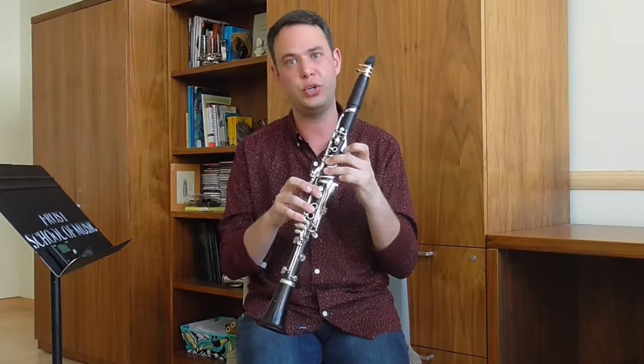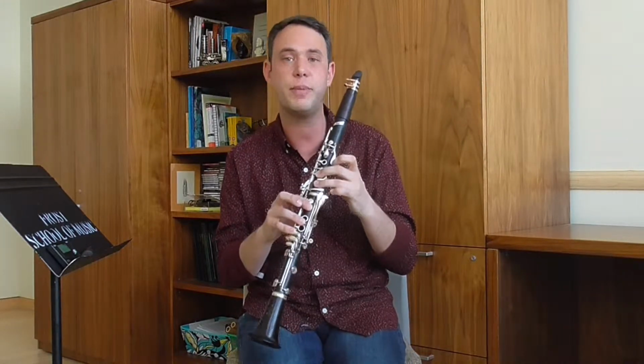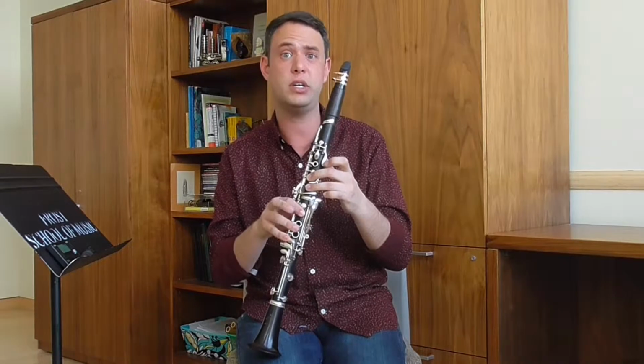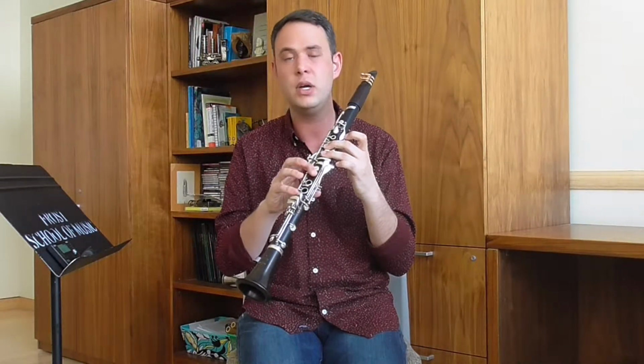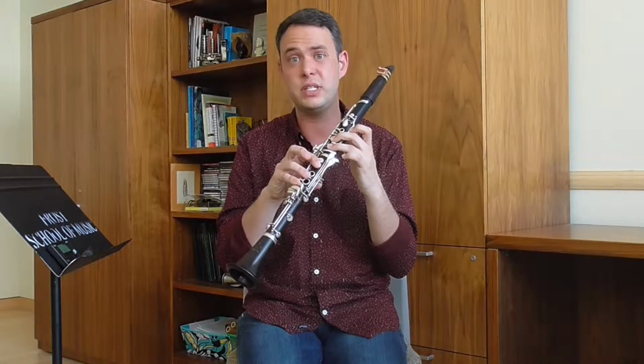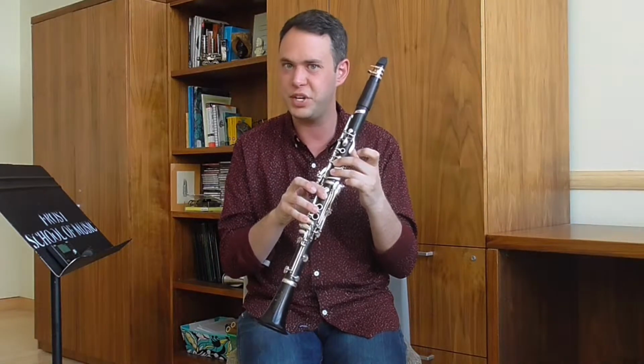Now, this fingering is going to be way more stable, and it is also going to be more in tune, allowing us to play a bunch of different passages a lot easier, particularly when we're having to go to or from a D. We won't be flipping anymore. We will actually just be using this sliver key, making our lives a million times easier.